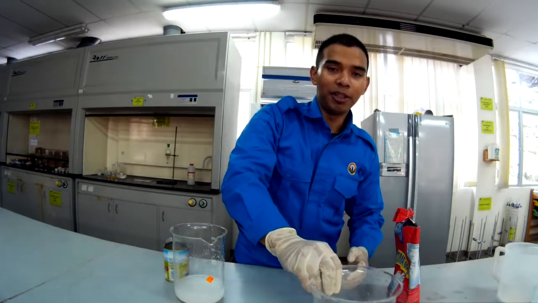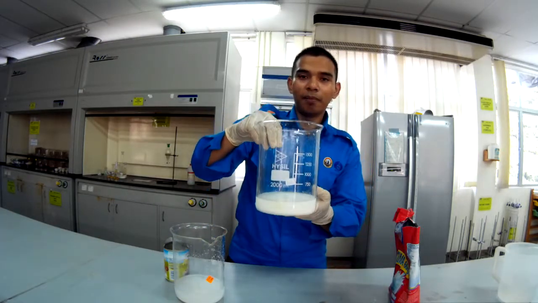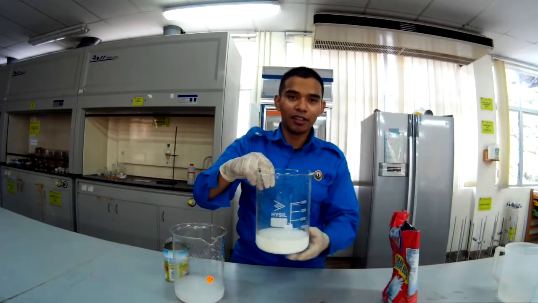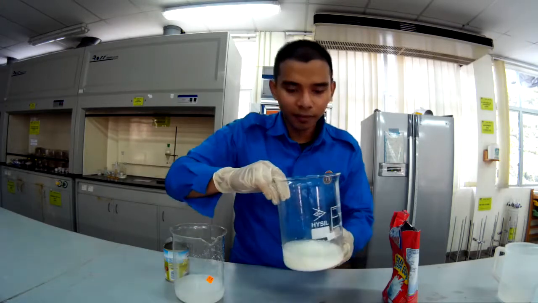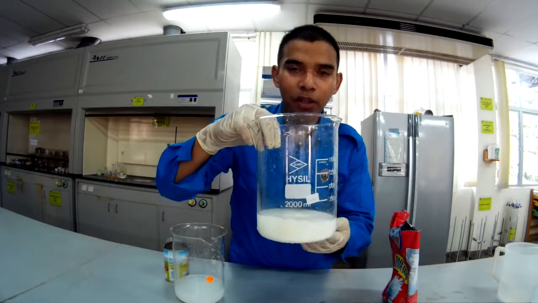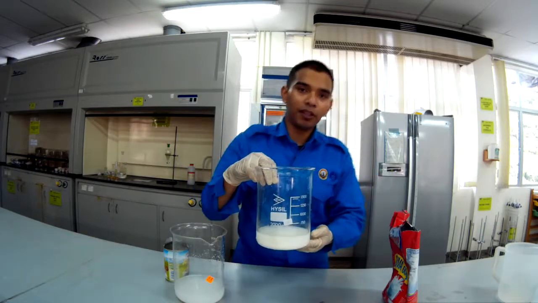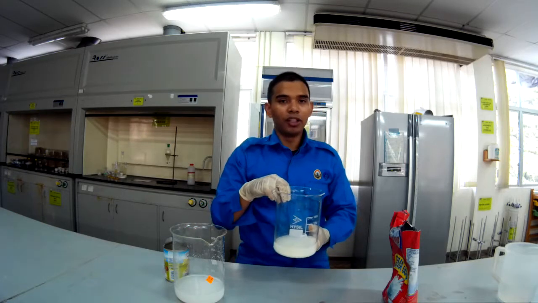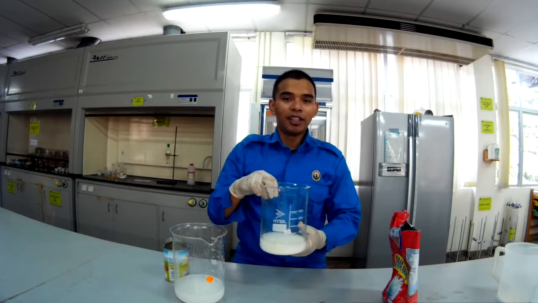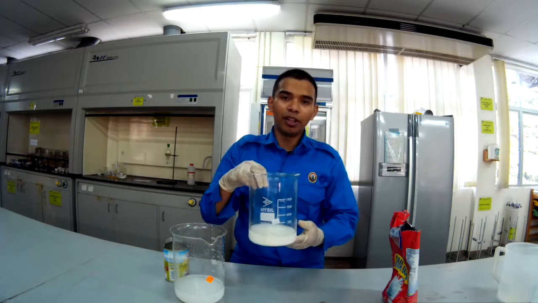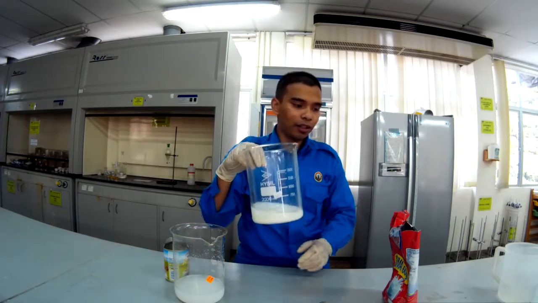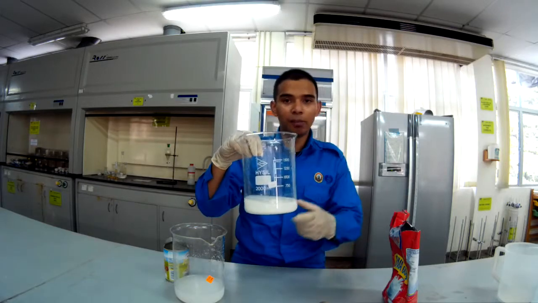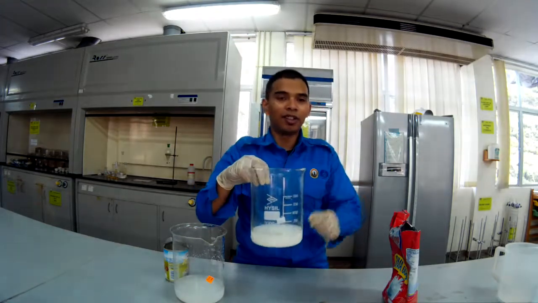And for beaker B, which I poured the powder dairy milk into, the powder dairy milk has not completely diluted with the water, because the phase of the powder dairy milk is heterogeneous, so it takes time to increase the rate of diffusion or mass transfer in beaker B. We could add more heat or increase the temperature and stir with a stirrer.